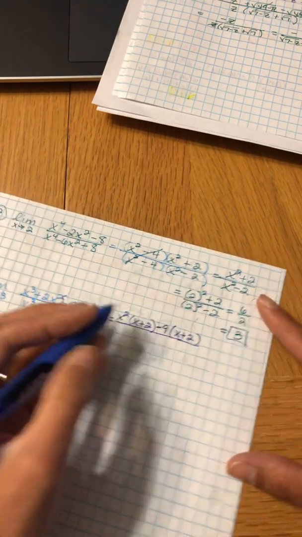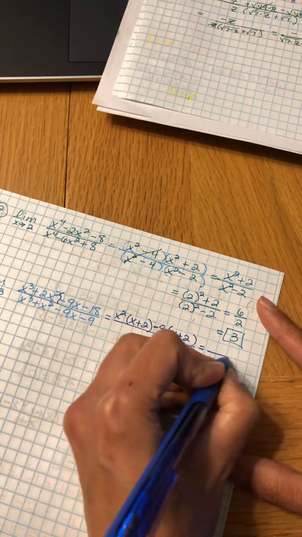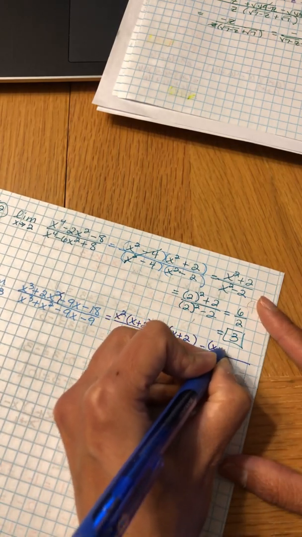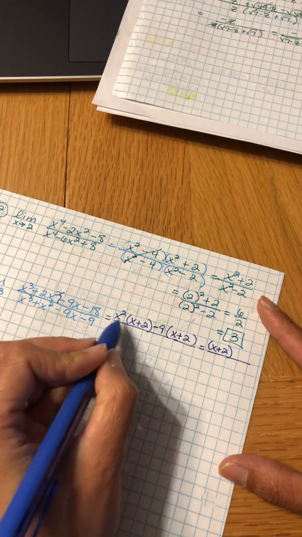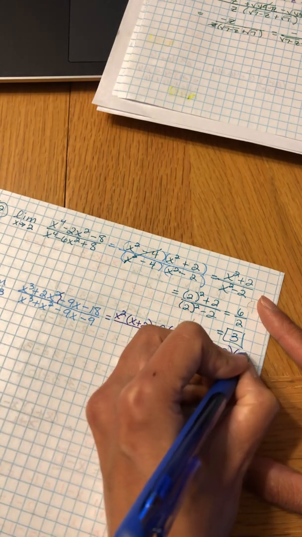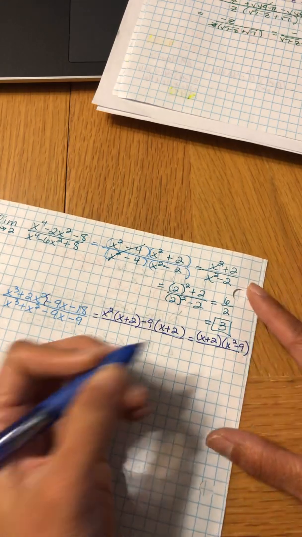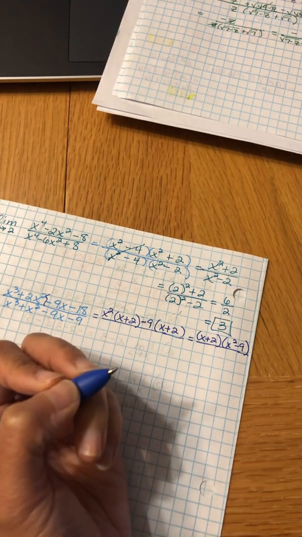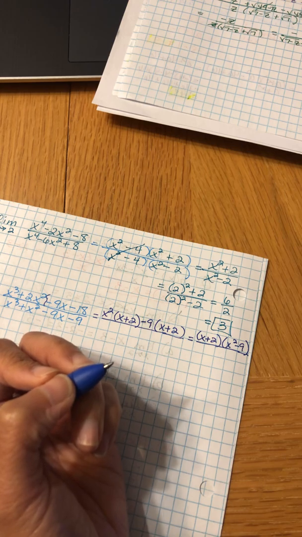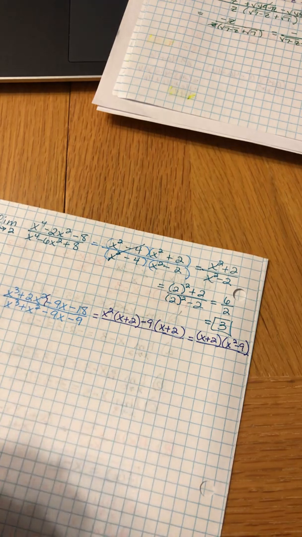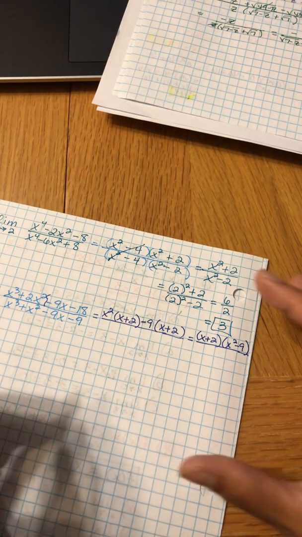So I'll be able to continue on there. So the numerator is going to have a factor of x plus 2, and my leftovers are x squared minus 9. I could continue factoring the x squared minus 9, but I'm going to leave it for now because if it cancels out like that, then I'm saving myself some work, and that's always nice.